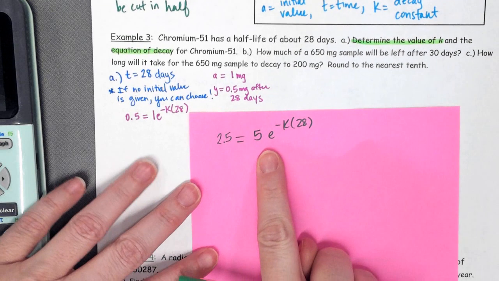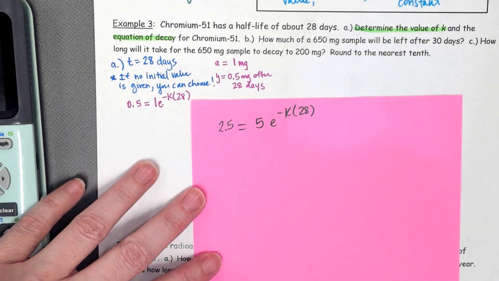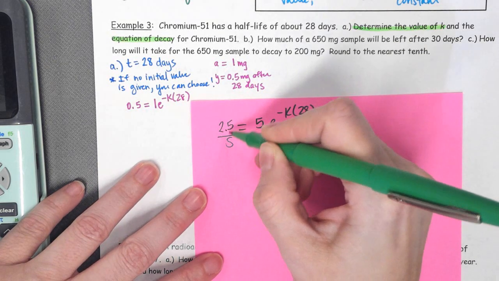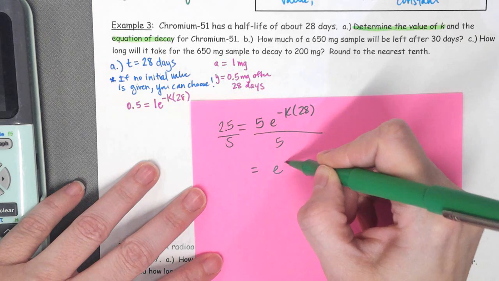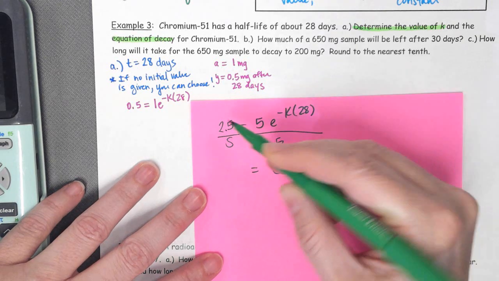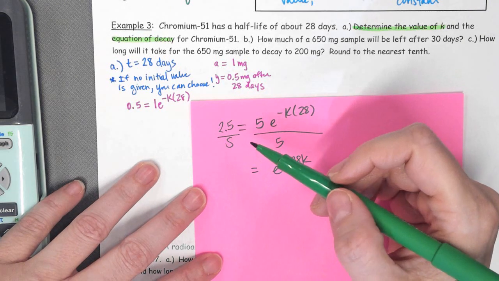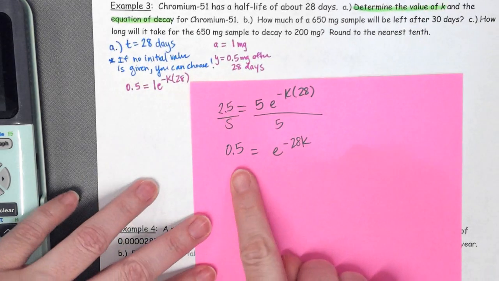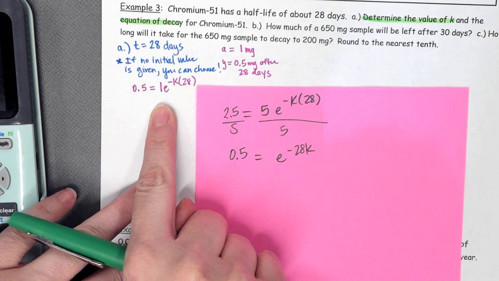So if I wanted to solve this for E, what would I do first? Yep. What's 2.5 divided by 5? 1/2 or 0.5, right?